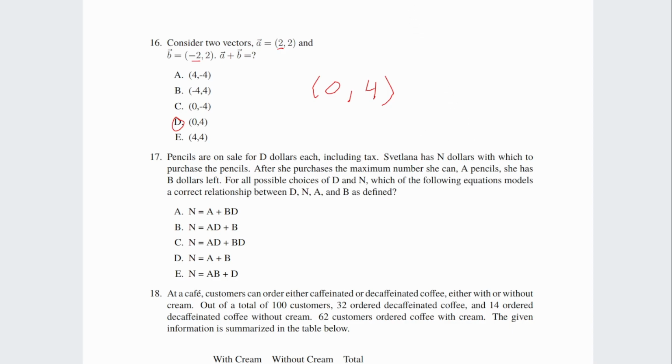And if you really want to visualize this, if you're one of these people, if you need to visualize the way that this works, we would have a graph of some vectors. So we'd have a, (2, 2), which looks like this, and b, (-2, 2), which would look like that.